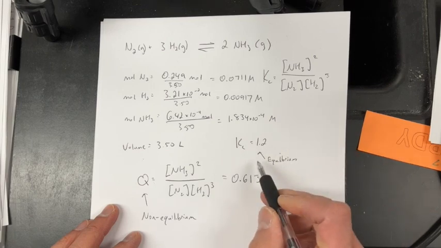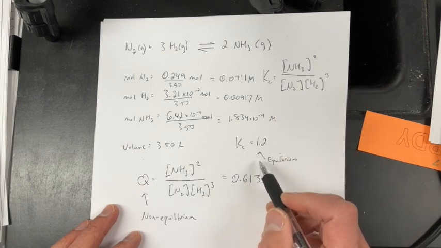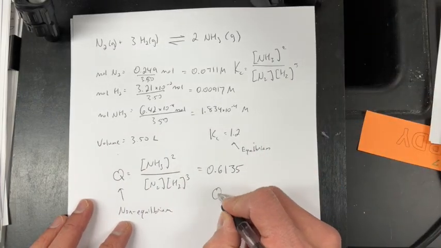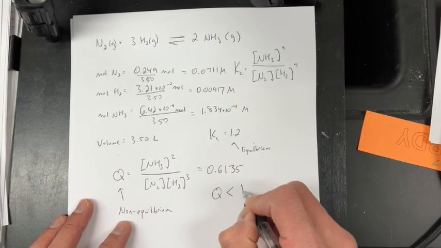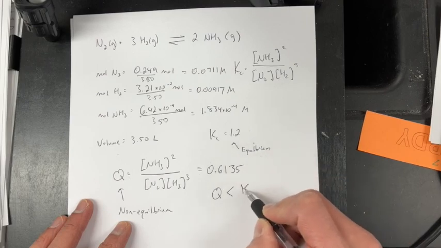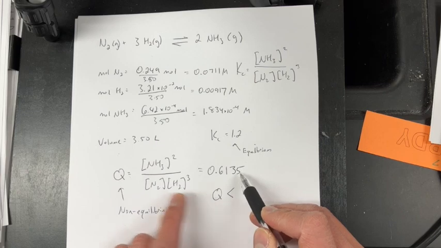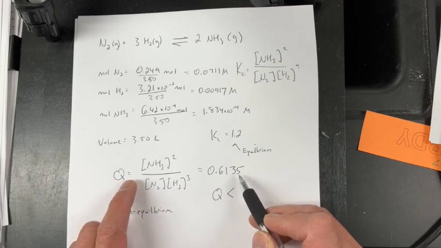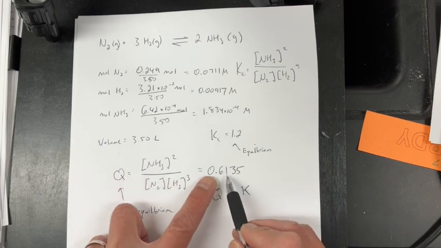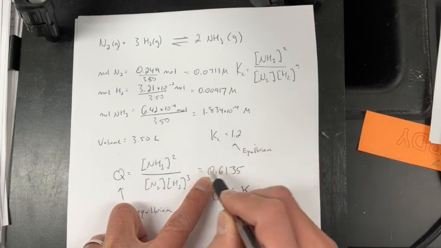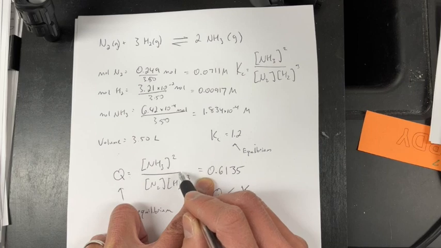And so, are we at equilibrium? Well, no, these are not the same. So since Q is smaller than K, so we have Q smaller than K here, what does that mean in terms of what direction the equilibrium needs to shift? So because this is too small, that means which side has got to get bigger?